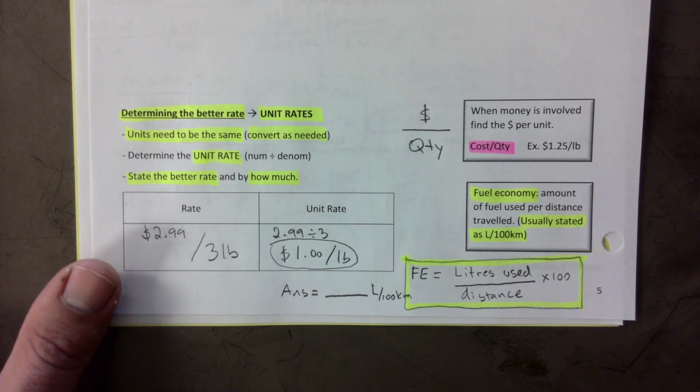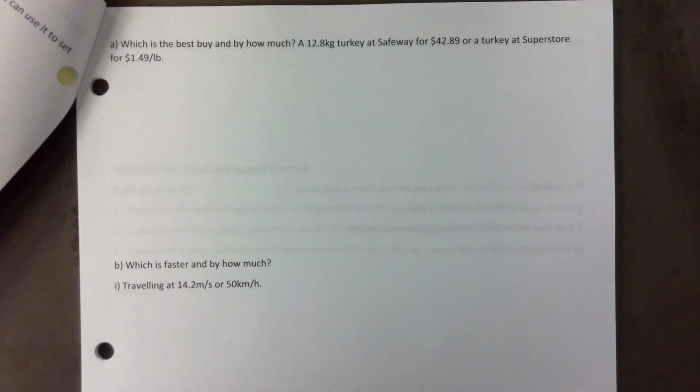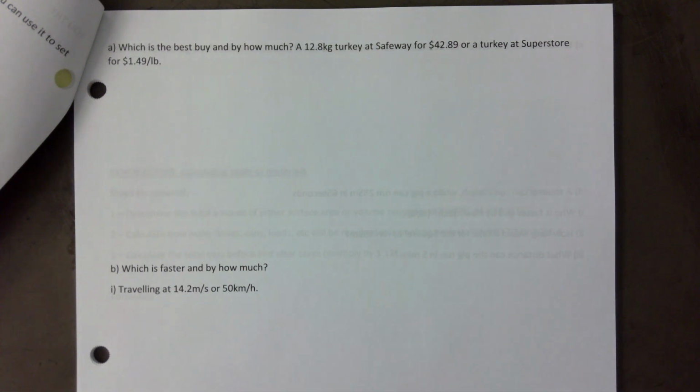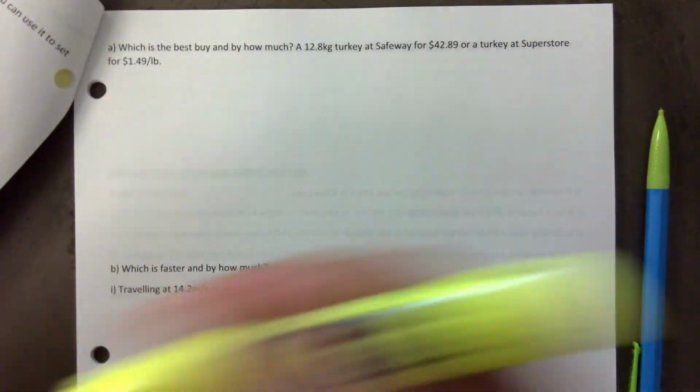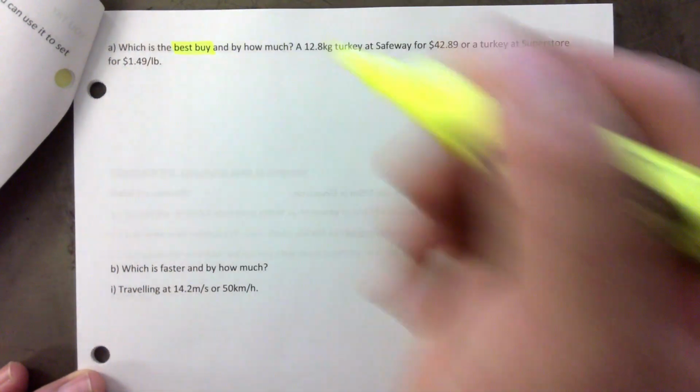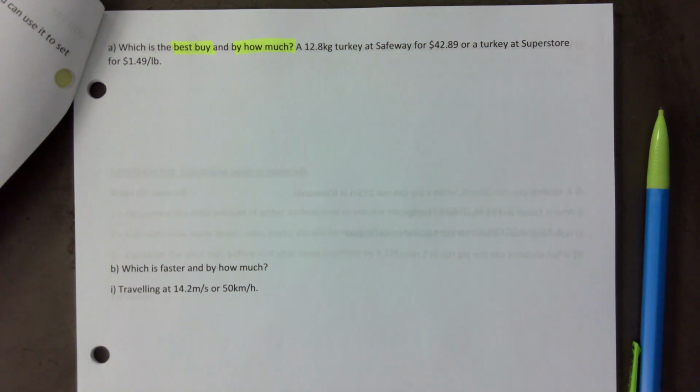Page 6. I want you to become critical thinkers. You read your questions, you figure out what's happening here. I don't want you to just blindly follow my steps. Okay? Which is the best buy? Right? There's the best buy, best purchase. And by how much? So ultimately, I want you to answer those 2 things.